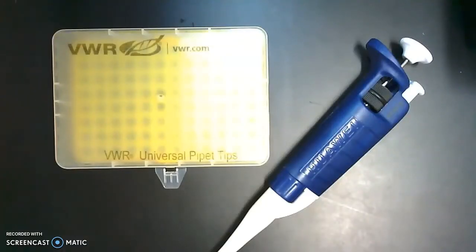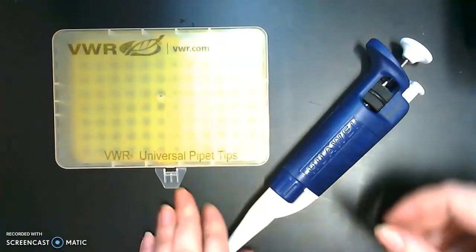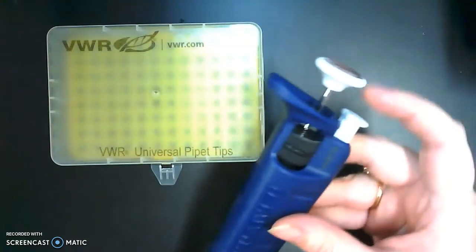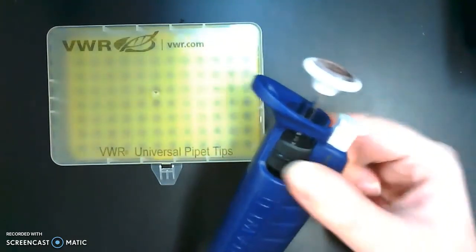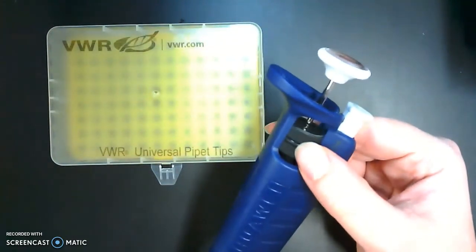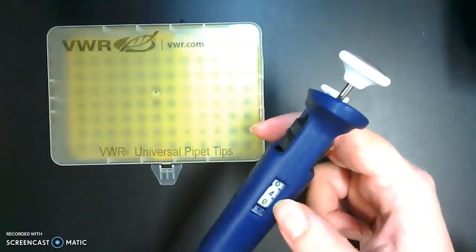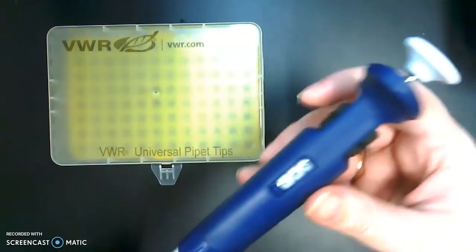Okay, let's take a look at this actual pipette that we have here. Here is our pipette. You can see we have the plunger at the top. Here's the tip eject button. There's that volume adjustment knob. Here is our volume window. You can see it says 040 right now.